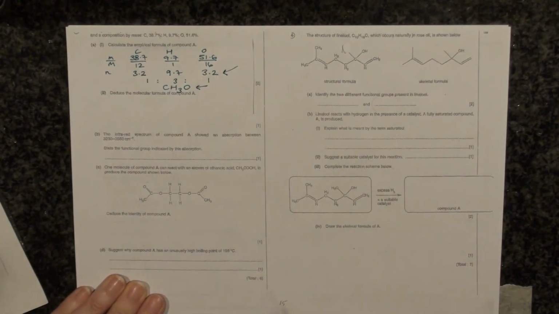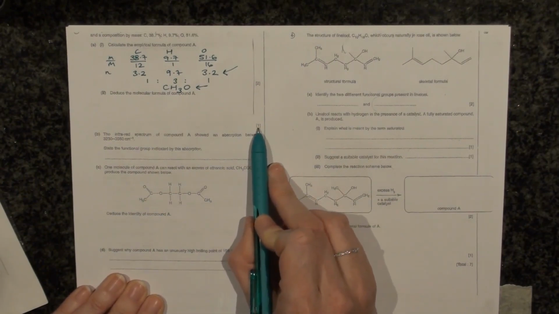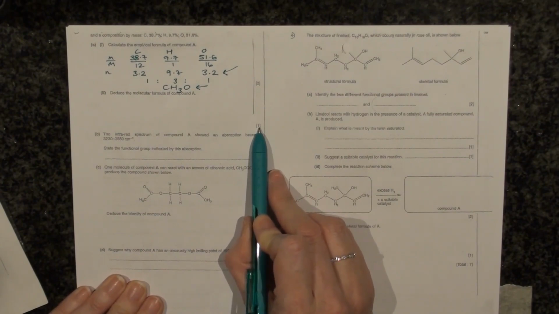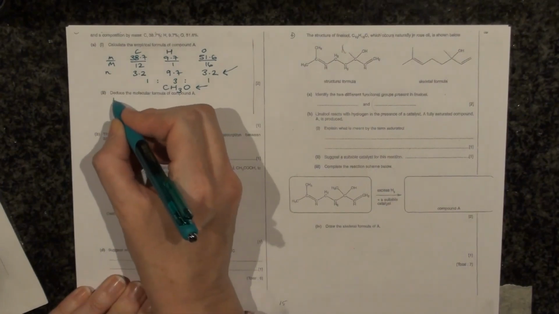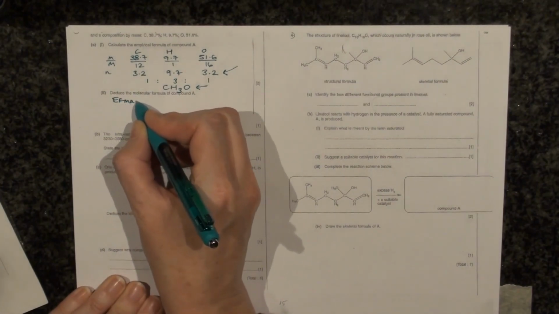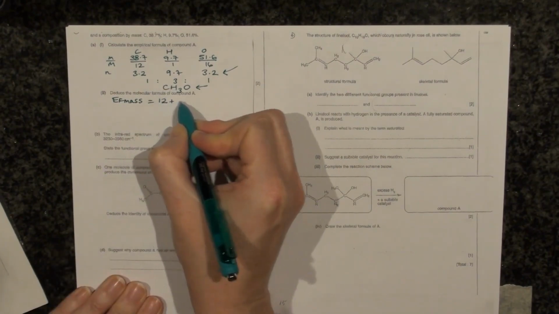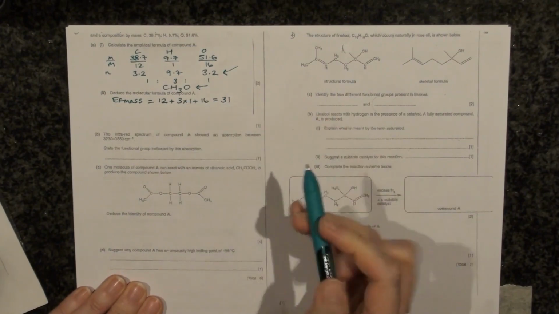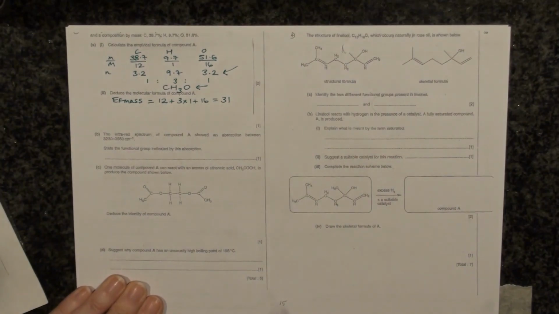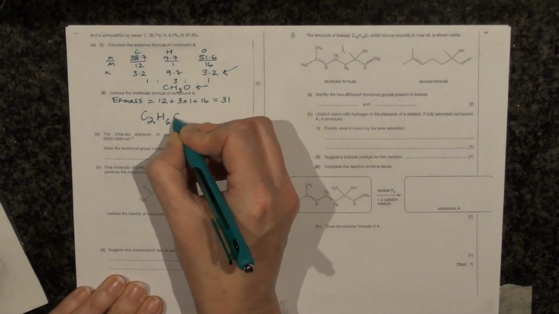It then says to deduce the molecular formula of compound A. Now it is only worth 1 mark, so they probably accept, in most cases, looking to accept your final answer. It's always worth putting your working in, just in case they say you need to have done both for that 1 mark. So the empirical formula mass, you've got carbon, which is 12, 3 lots of 1, and your 16 gives 31. And of course the question said that the molecular mass was 62. So the multiple is 2. So your answer for your 1 mark is C2H6O2.